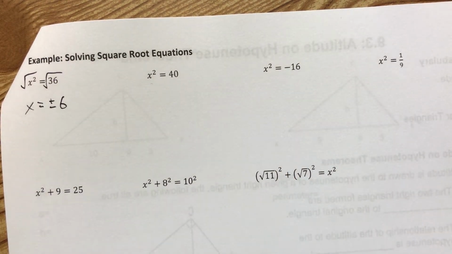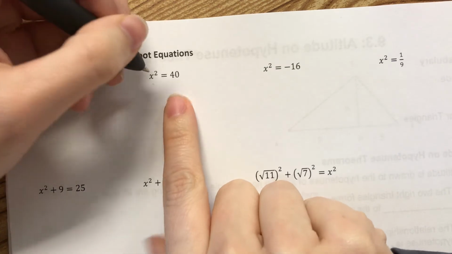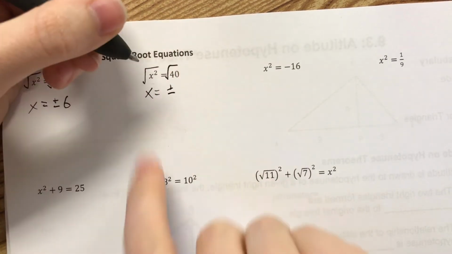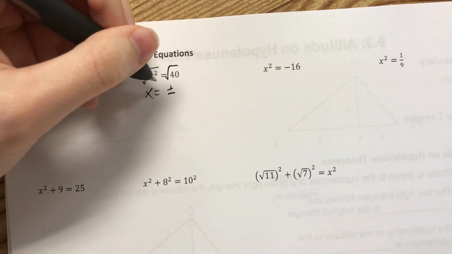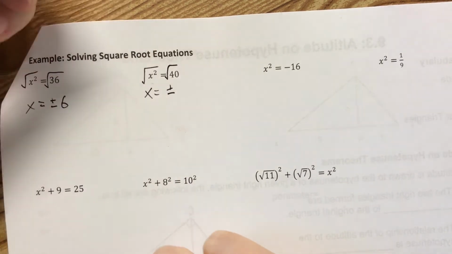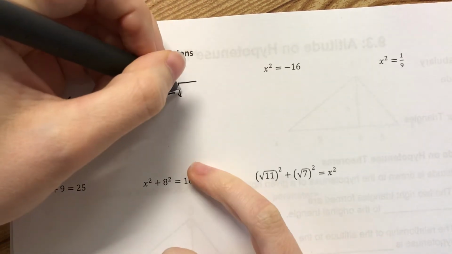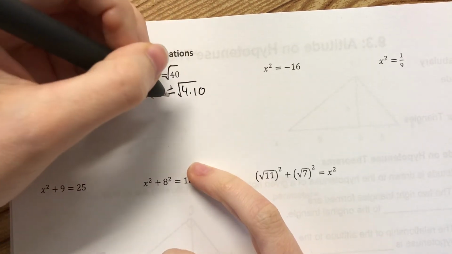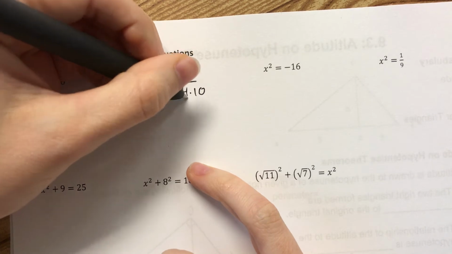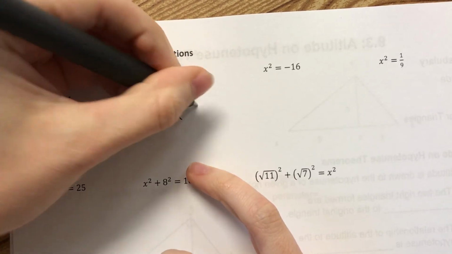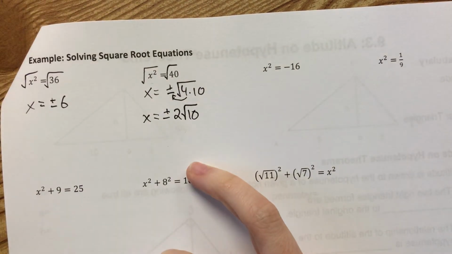All right, and that's going to happen every time we need to solve a square root equation. So here we've got x squared equals 40. So we'll take the square root of both sides and we'll get x equals plus or minus. But here the square root of 40 is not a whole number, so we're going to simplify the radical. So if we simplify here, we've got 4 times 10 is going to be the best we can do for a square number factor in 40. We'll pull that out. x equals plus or minus 2 square roots of 10.